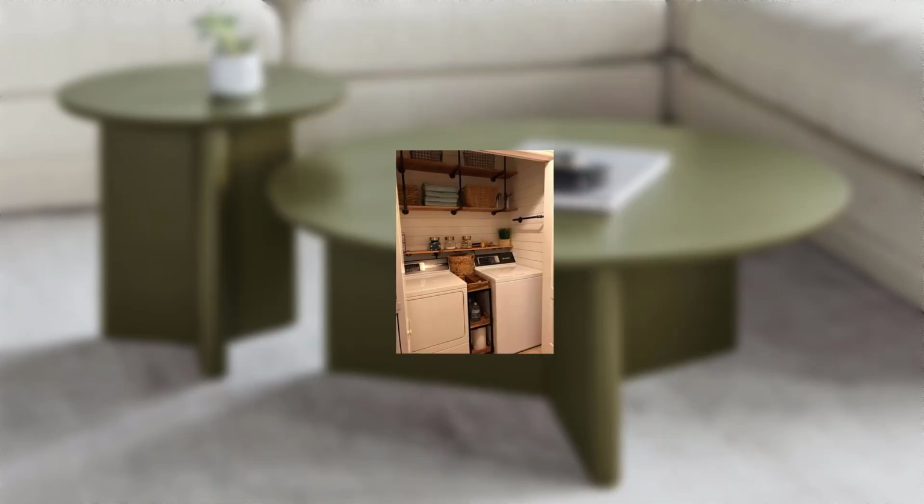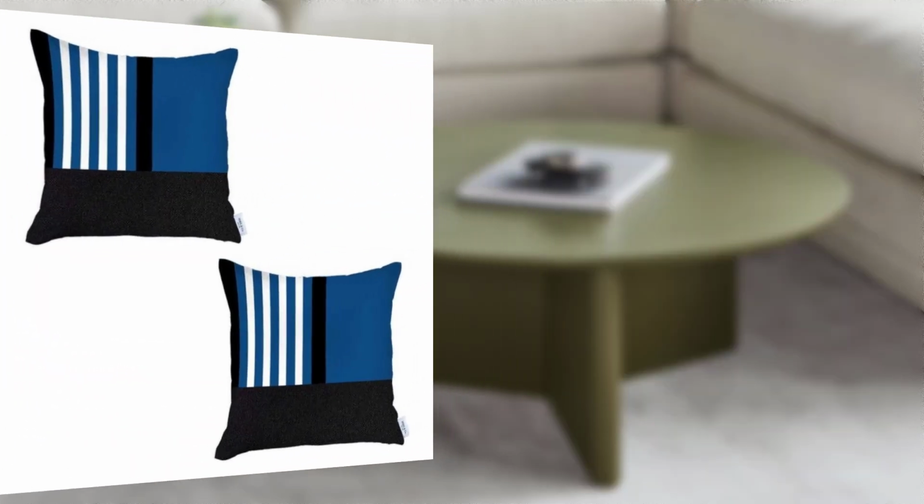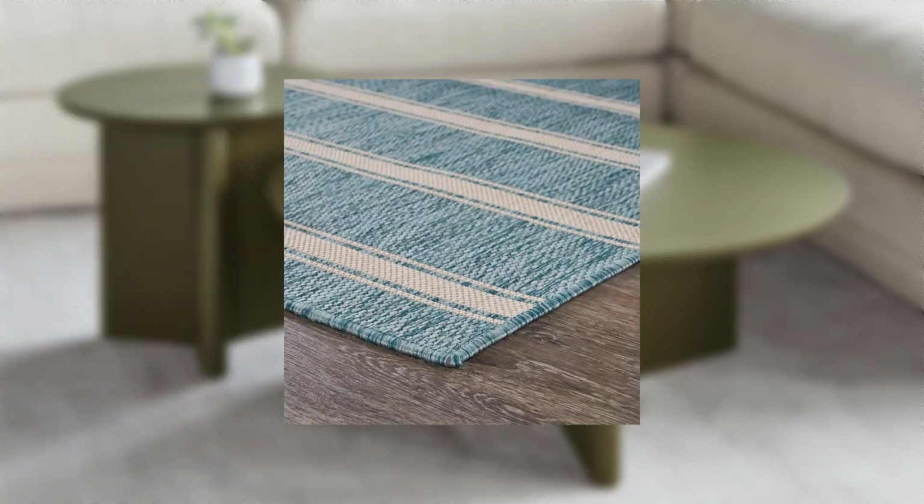Point number 9. Simplify and declutter. Sometimes less is more. If your design looks too crowded, try removing something. This helps people focus on what's important and keeps everything looking neat.